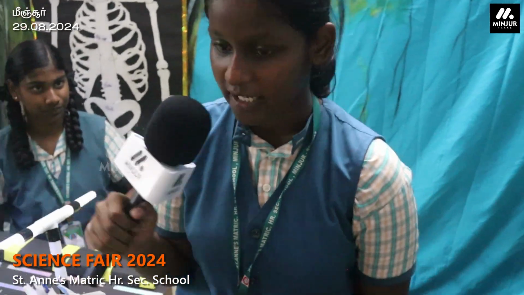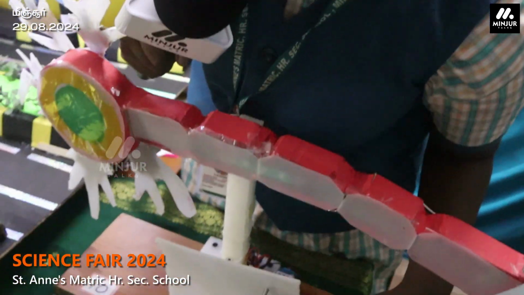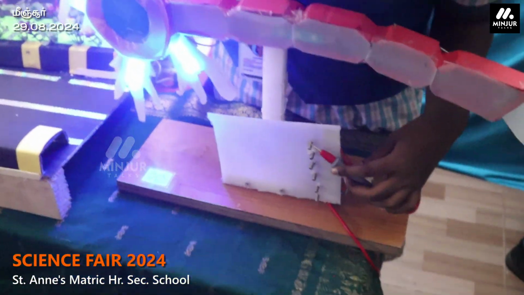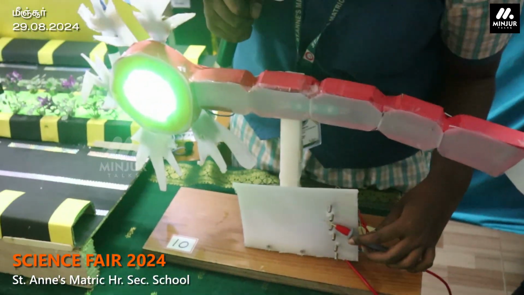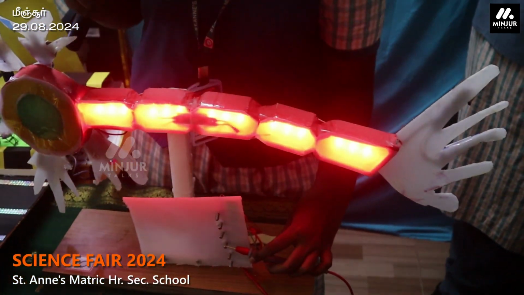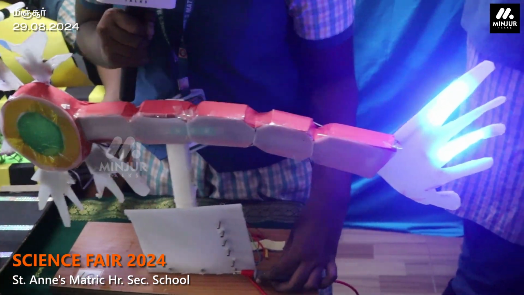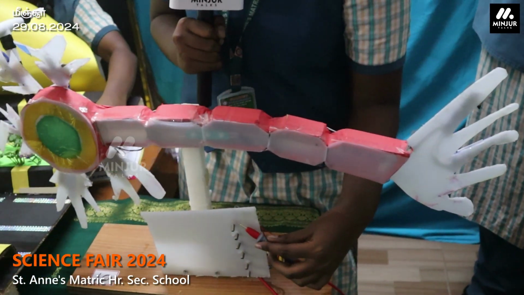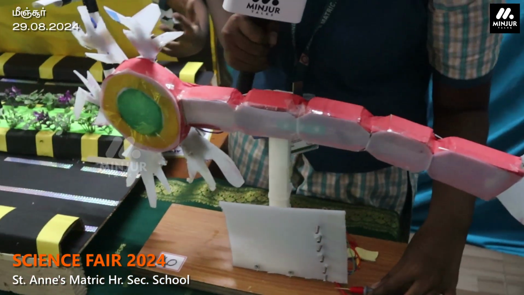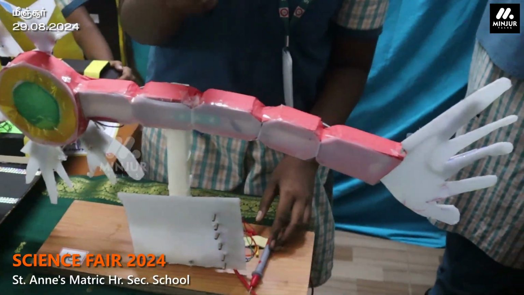Good morning to one and all. I'm Sri Elizabeth. Today I have made a neuron. This is called the dendrites, and this is called the Nissl bodies or somas. This is the nucleus, and this is called the myelin sheath, and this is called the axon, and this is called the ending terminal. The signal is transmitted and passes like this. Thank you.